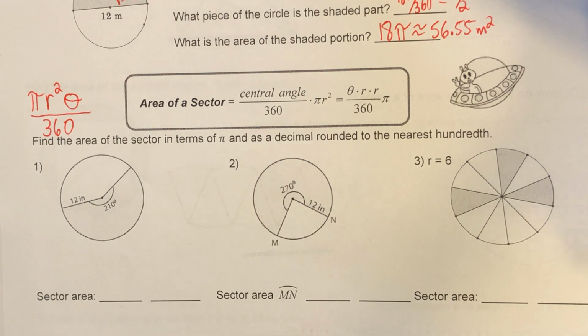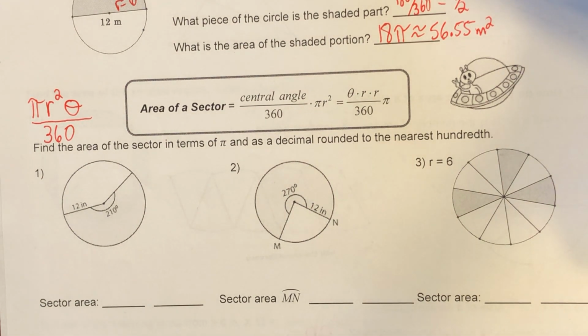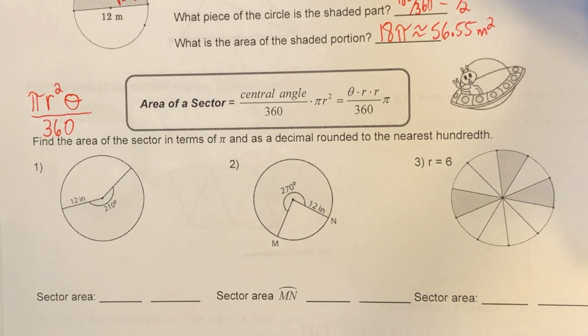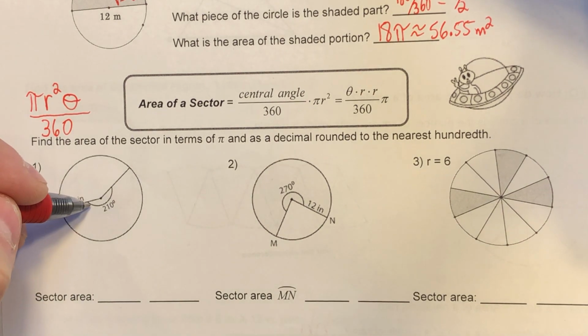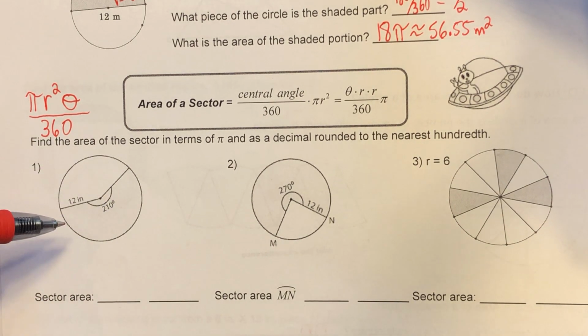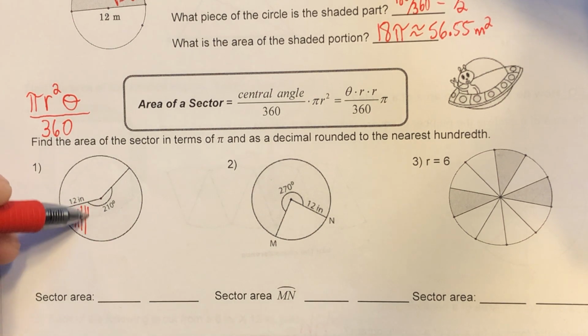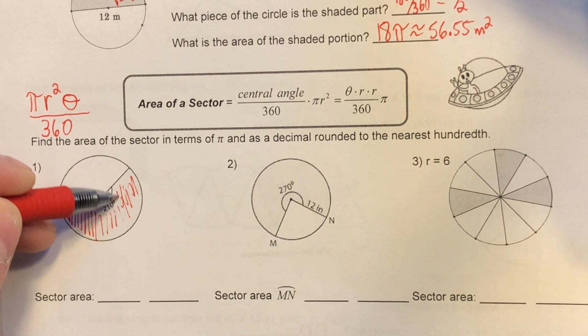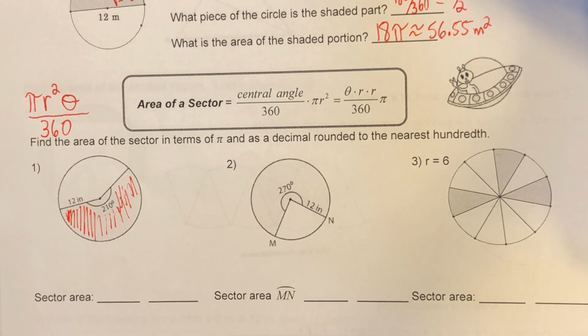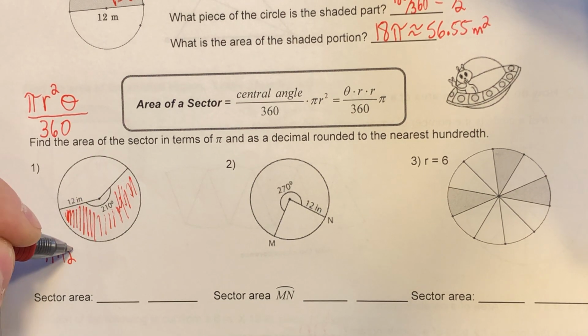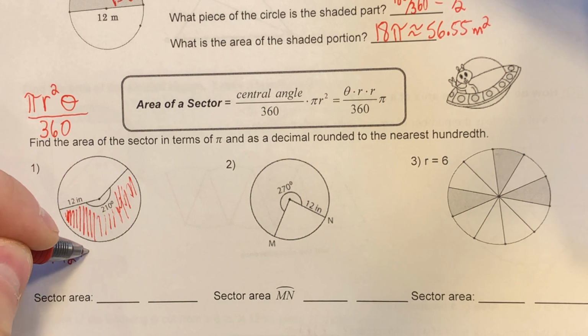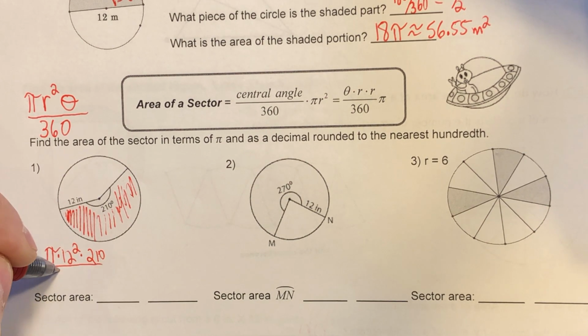So let's do 1, 2, and 3 here. Find the area of the sector in terms of pi and also as a decimal rounded to the nearest hundredth. All right? So on number 1, notice this is the area that they want us to find apparently. It's hard to see, but I think this is the shaded region. Okay? So that's going to be pi, the radius is 12, times 12 squared times 210 all over 360.